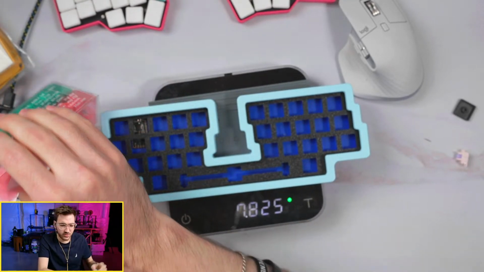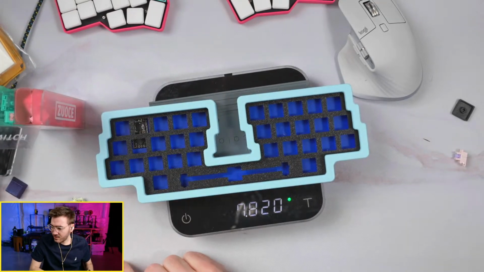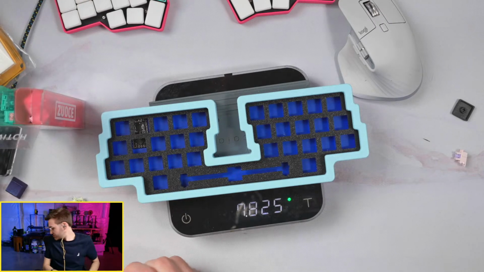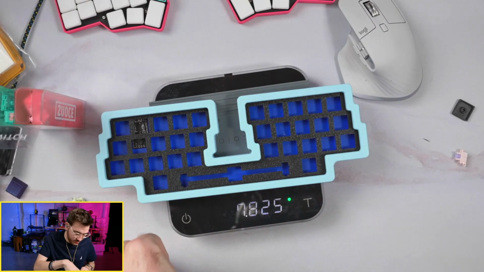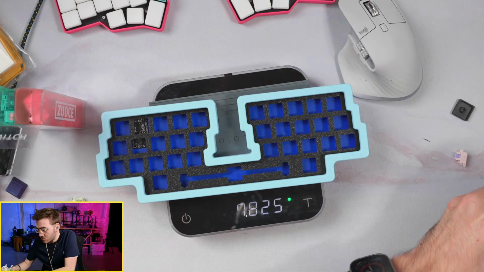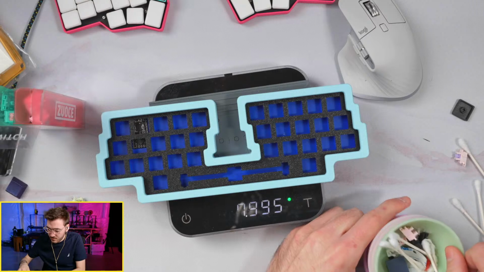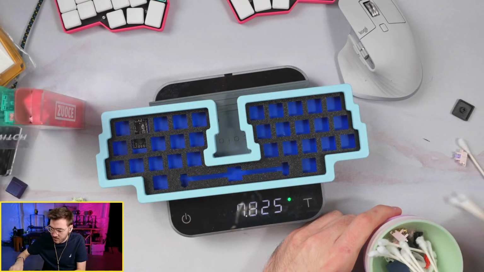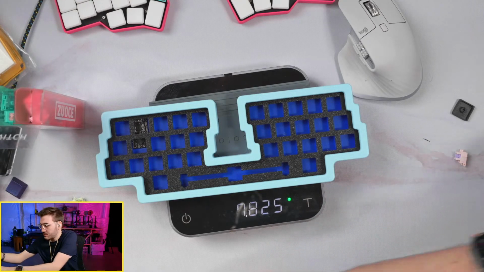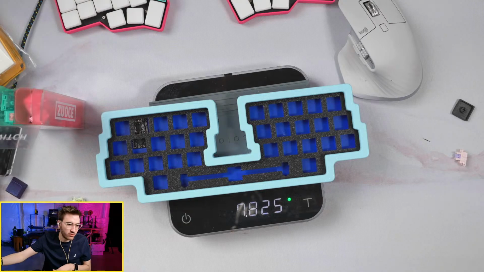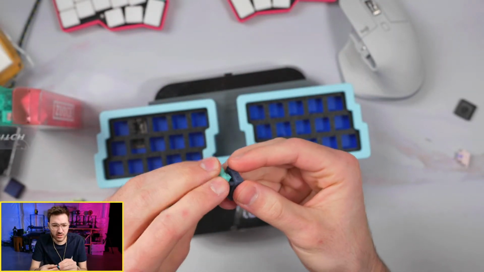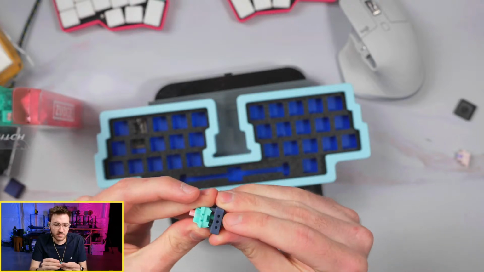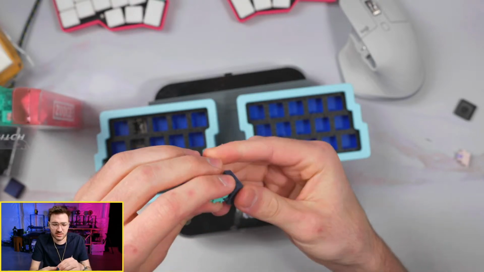Why not? We can. Do I have a switch opener though? I don't know if I have a switch opener near me. I do, right here. Oh, don't fall. Don't fall. Put my Q-tips back in here. I have those for cleaning up flux on boards. So let's pop one open. I just want to see. I don't know if they're pre-lubed either. I don't think so. I probably will be lubing these even though I despise that process.